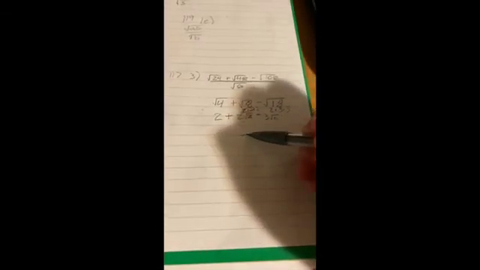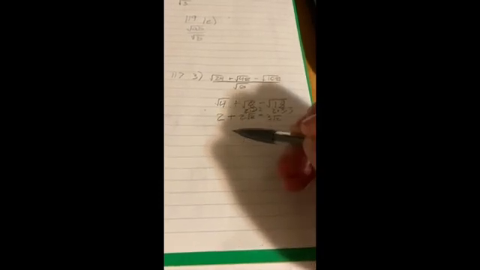These two are the same now. They can be put together. So you're going to have a negative root 2 minus negative root 2. And that's it for that one.